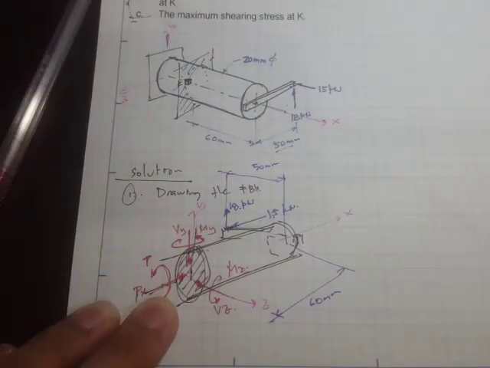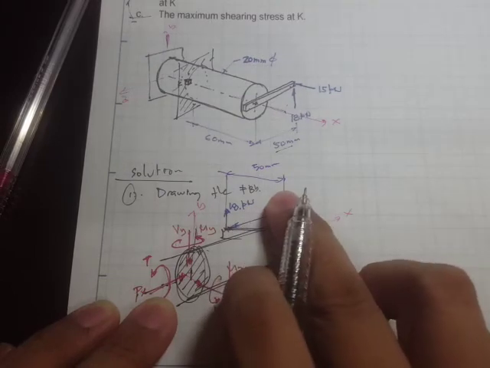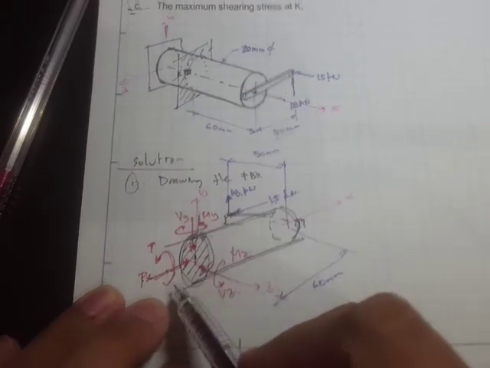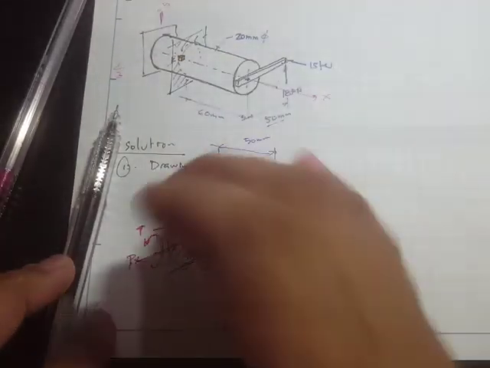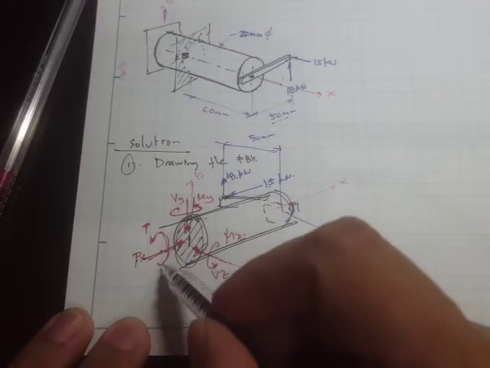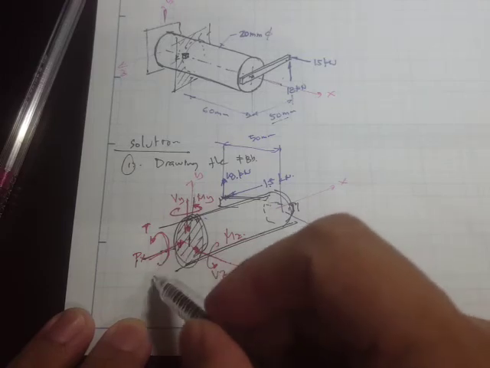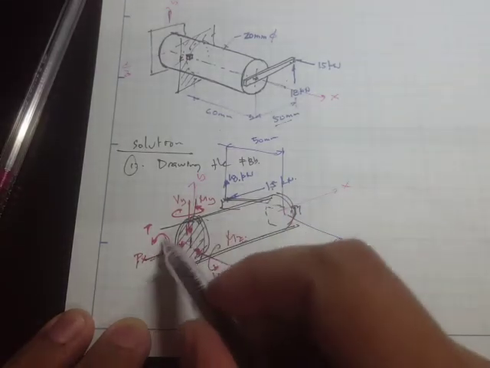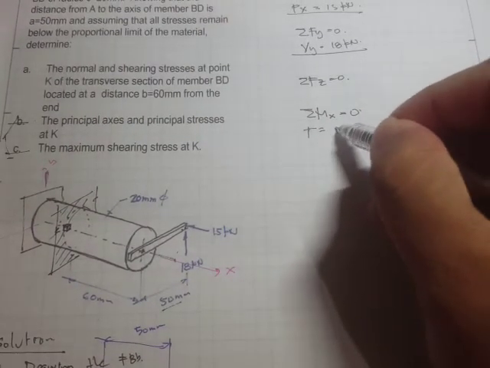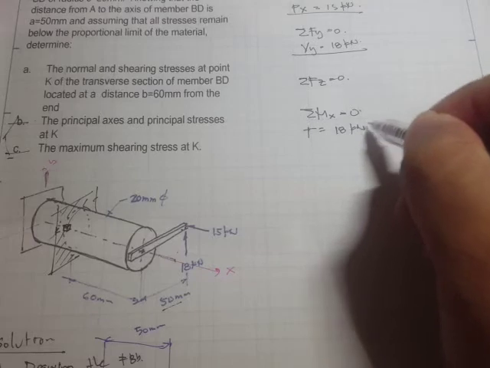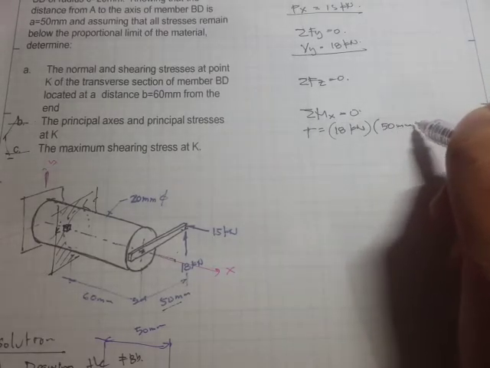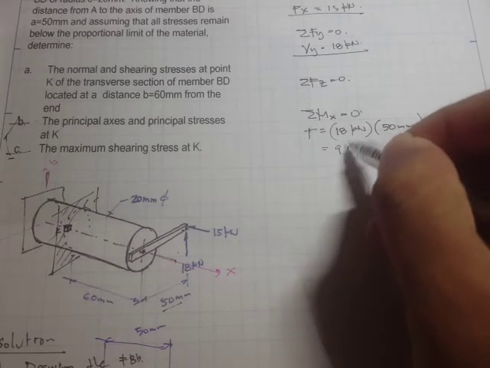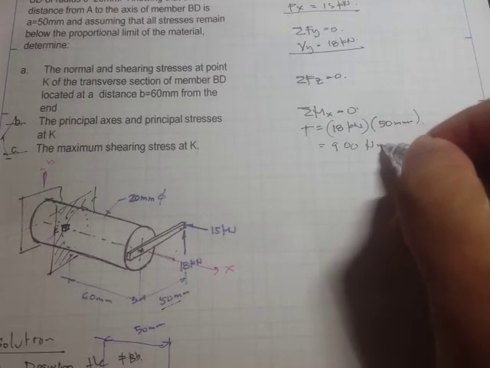Okay, so 18 times 50. And you would notice that this one produces, let's say, a counterclockwise, but this one will produce a clockwise. So that means we get a torque value that's positive. So torque is simply 18 kilonewton times the moment arm of 50 mm, and this is 18 times 50. This is 900 newton meter.